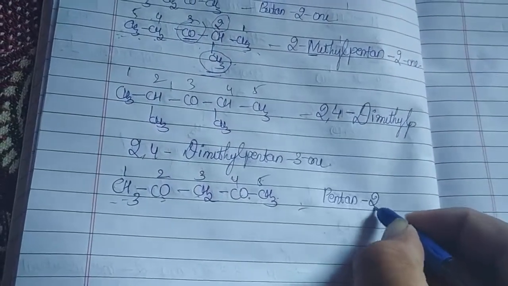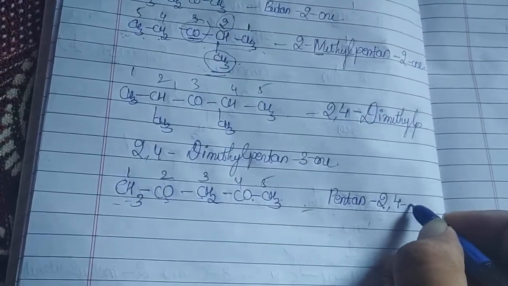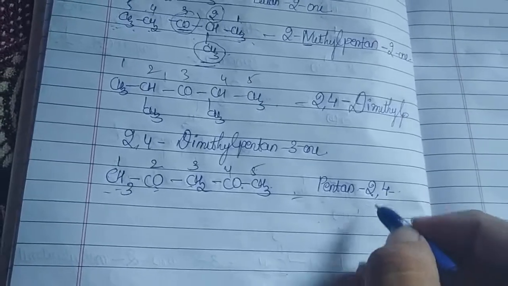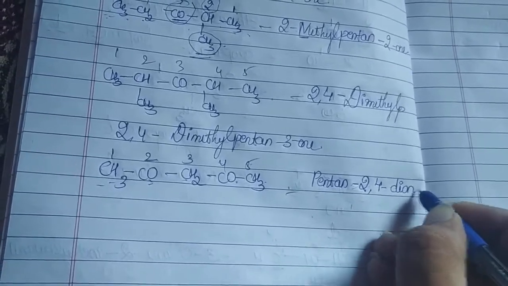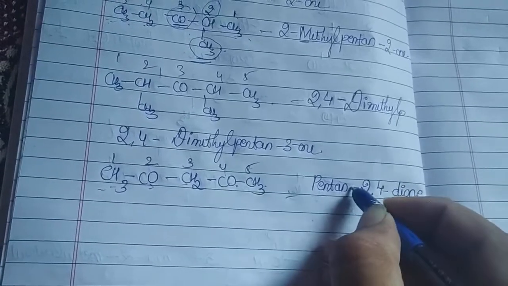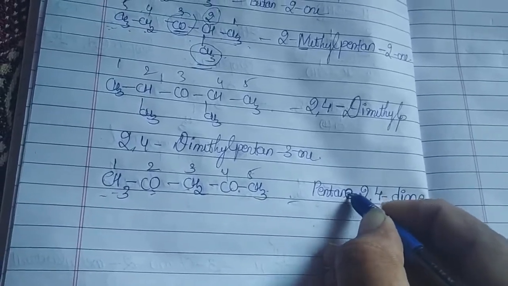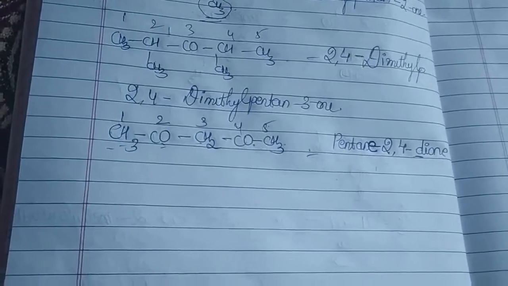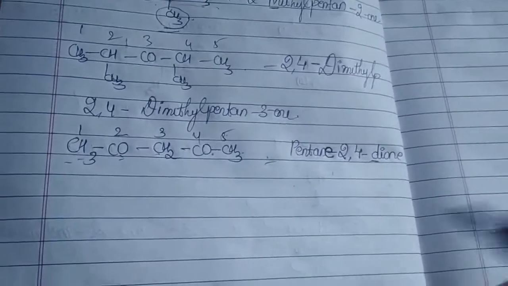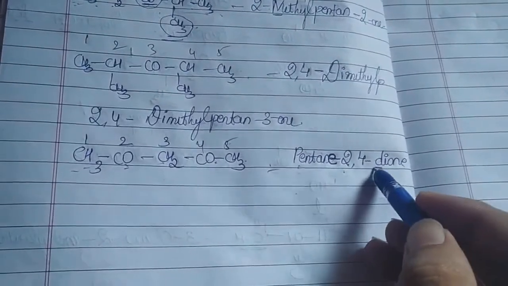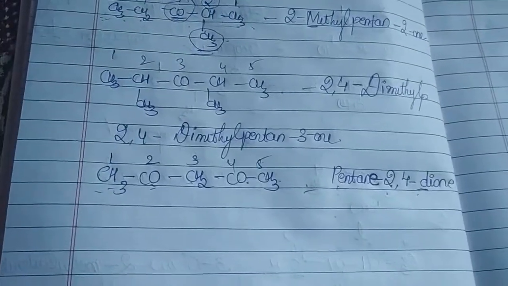Hyphen 2, 4. Then I have made a mistake. What is the mistake over here? If I write it as a dione, of course it is a consonant, so I should not remove my E, I should write my E over here. Getting my point? These are the silly things which we miss out. So don't do like this, okay? Pentane-2,4-dione. Yes or no?